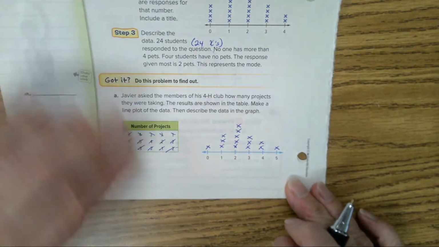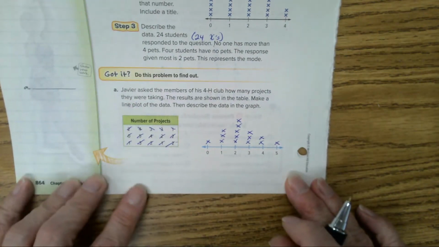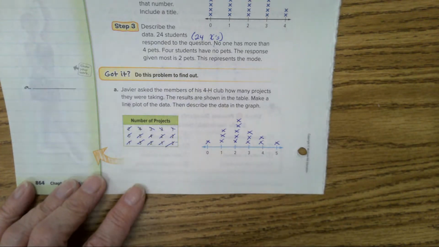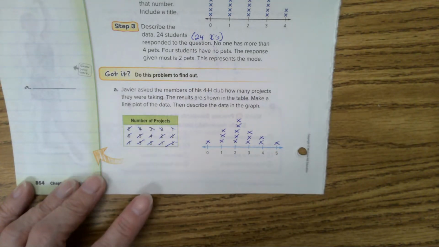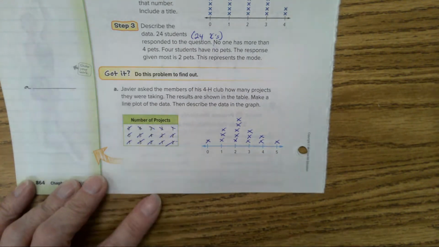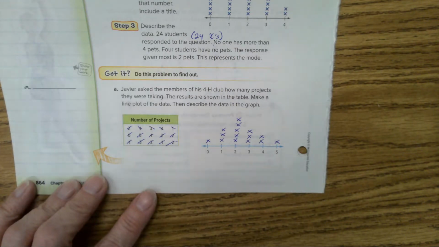All right, now tell me some information about this line plot. What do you see? What's the most number of projects anyone could do in this? Yes, Quinn? 5. 5, right. What's the mode of the data? The mode, yes. 2 is the mode, very good.